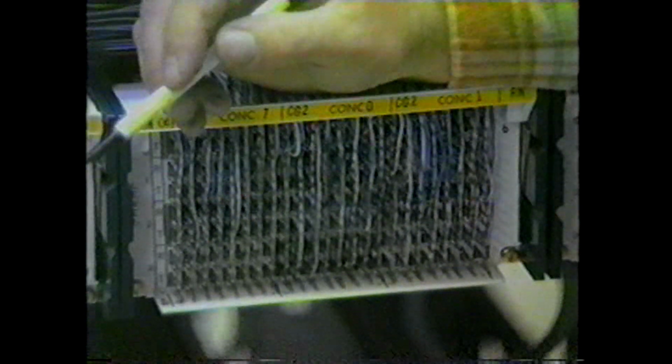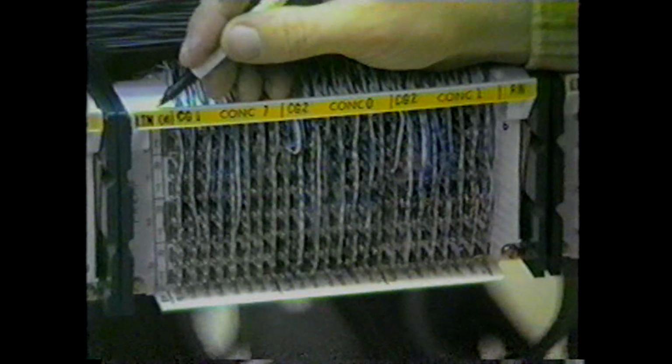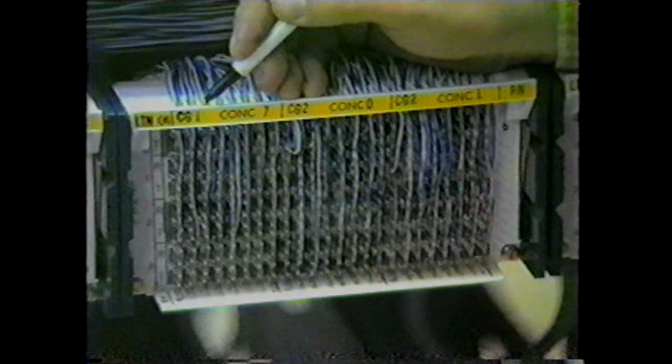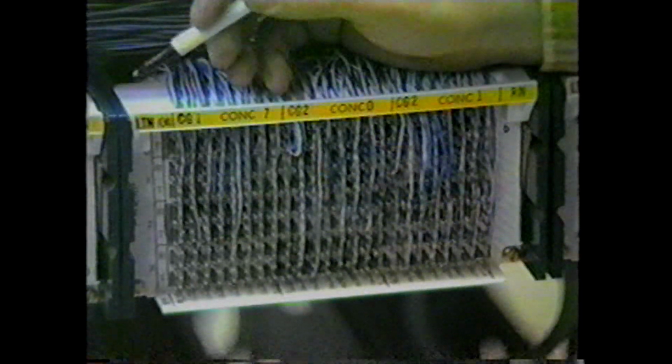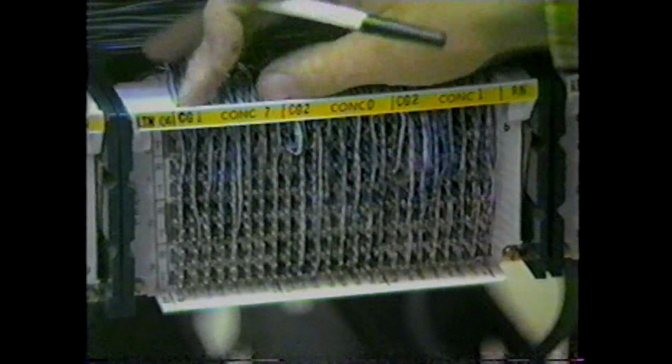Now, let's see if we can find an OE. We'll start with an OE 041573. So we'll look for LTN 04 first, which is right here. It's on this bottom shelf. So here's our LTN 04. Now we want to find concentrator group 1. Now this is concentrator group 1, and so are these here in this next block. Now in the concentrator group 1, we have to find concentrator 5. Now this one's concentrator 7, so that's not the one we want. This one's 6, and this one's 5.